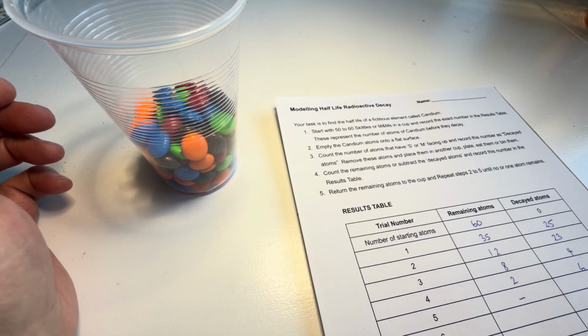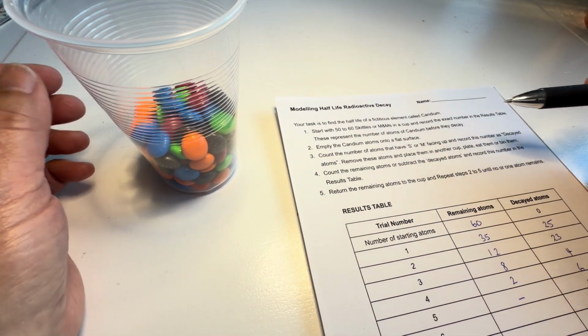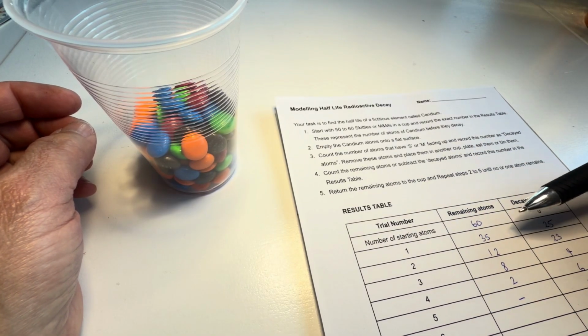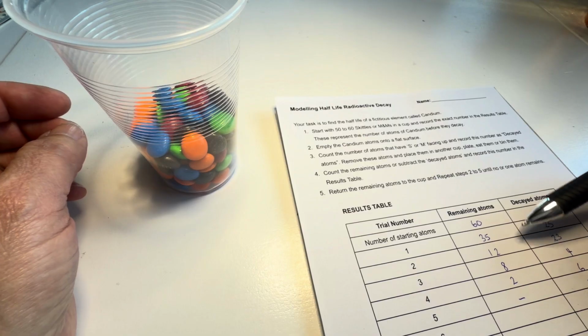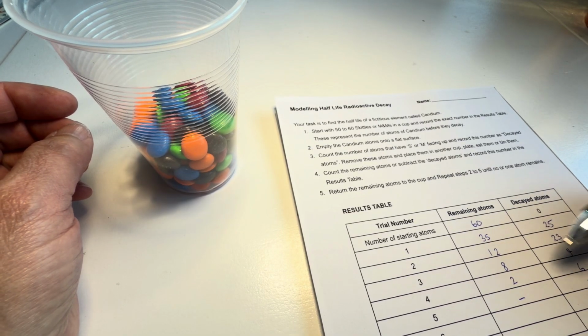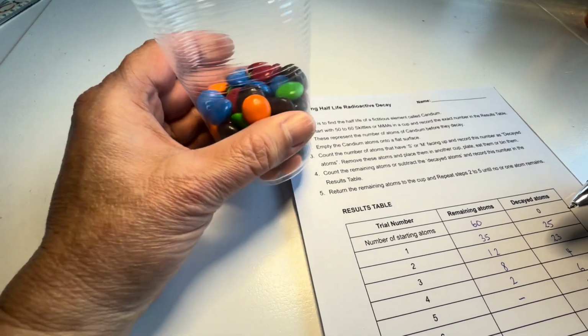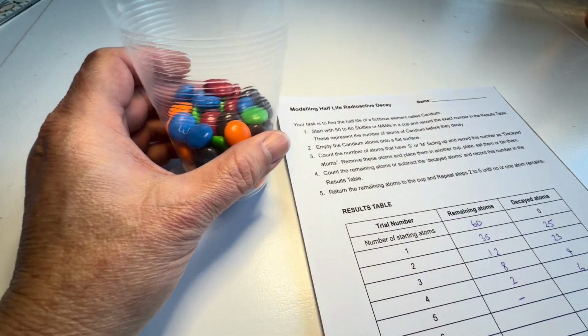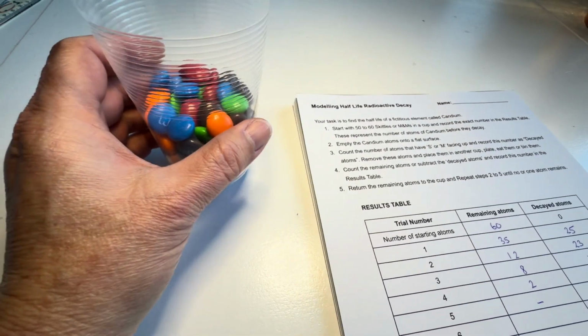I'm going to model my Candium half-life, and what's different from the procedure is that I've done it with 60 Candium atoms. I didn't get that good a result or definitive result, so I'm going to try 100, which doing it virtually here is a lot less messy and a bit more practical.